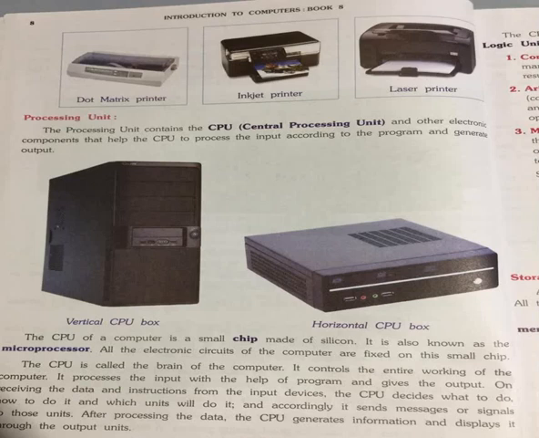The CPU of a computer is a small chip made up of silicon. It is also known as the microprocessor. All the electronic circuits of the computer are fixed on this small chip. And the CPU is called the brain of the computer.